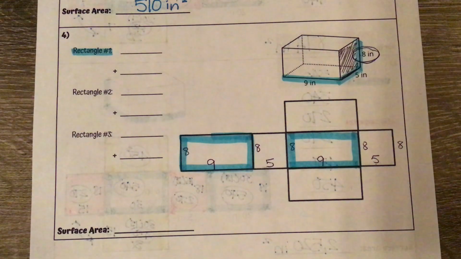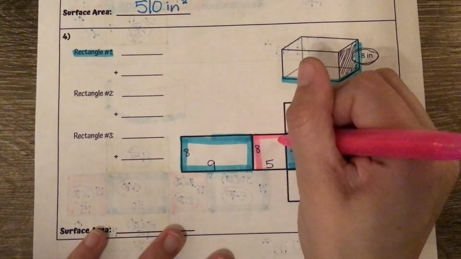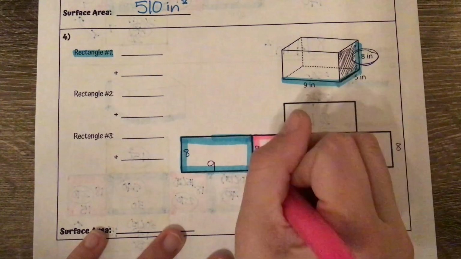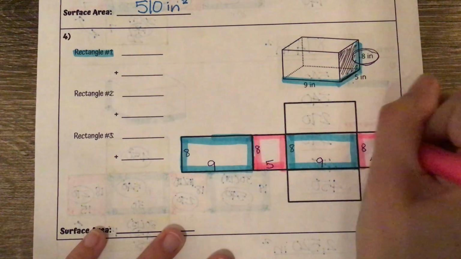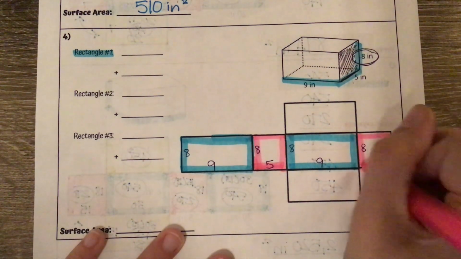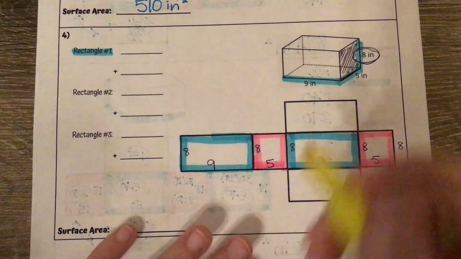Rectangle number 2, I'm going to highlight in pink. And the matching one. And the last one I'm going to highlight in yellow.